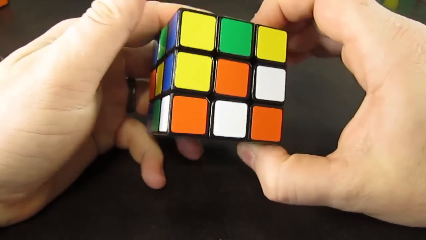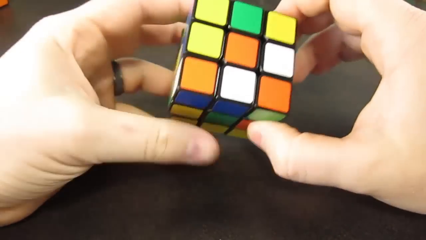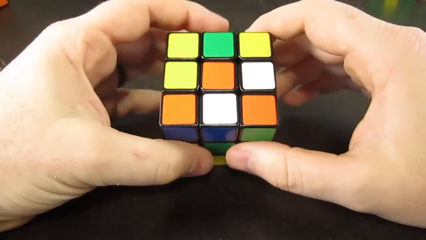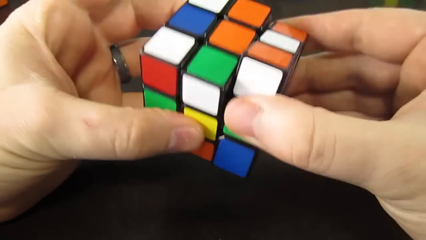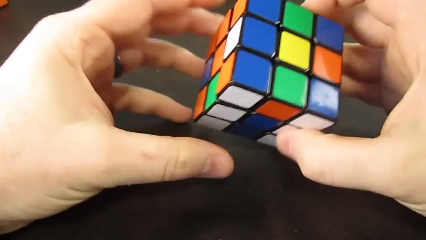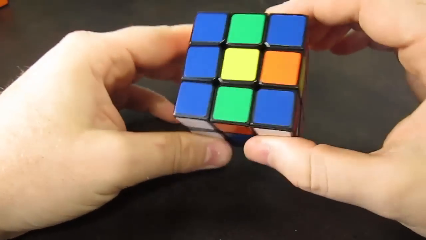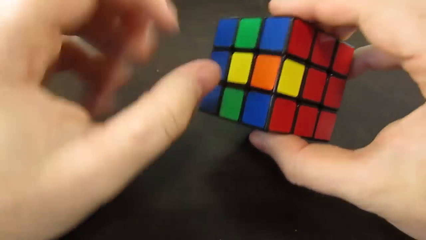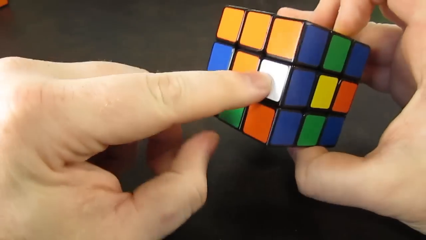And looking at it, I can see exactly what possibility this one is, and I know exactly what move to fix it. So anyway, this is the algorithm. And there we go, corners solved. Now we're going to use what is called the keyhole method for step 4, and we're going to put the orange edges where they belong.